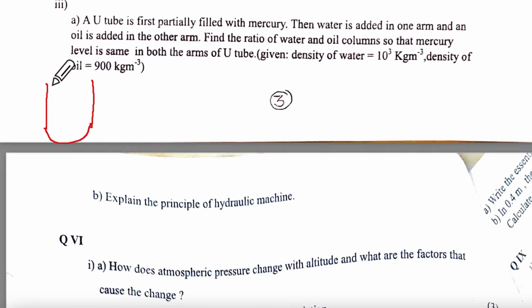Show it this way so that it's easier for you to comprehend. They are saying that the mercury level is the same. Okay, and they are having water in one arm and oil.